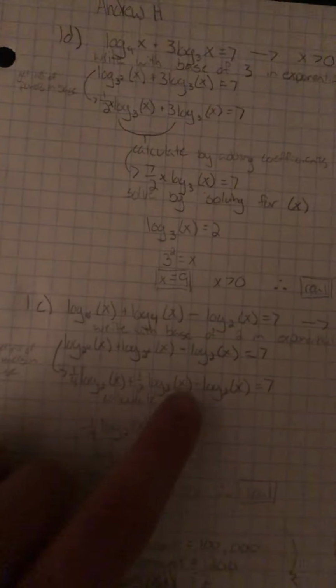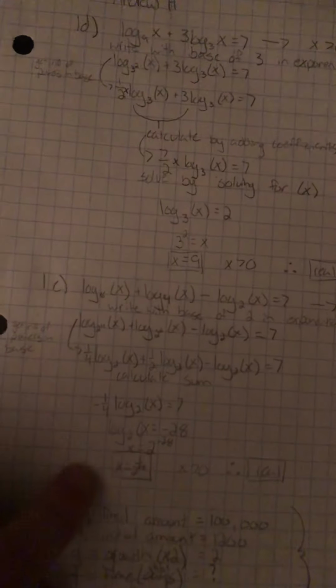So I did the same thing I did in D by bringing the exponents out in front here. And then I can add up the coefficients, basically simplifying. I ended up getting 2 to the 1 over 28, which is greater than 0, therefore it's a real root.